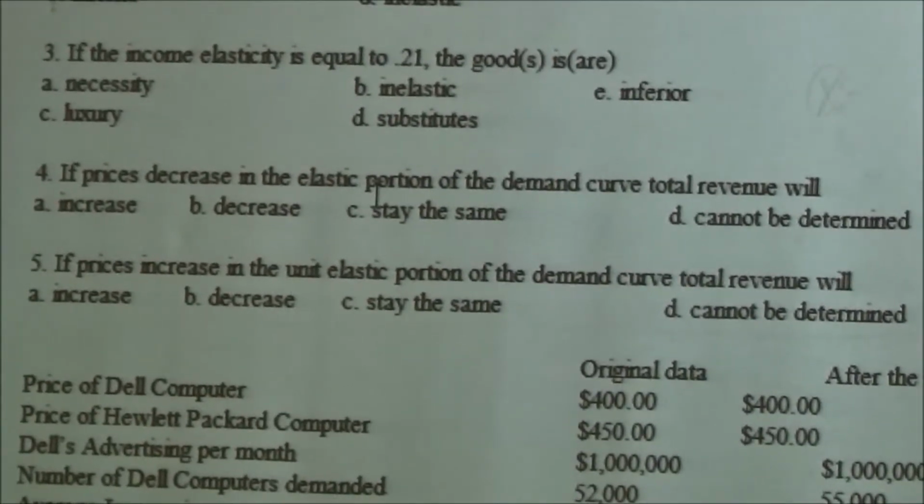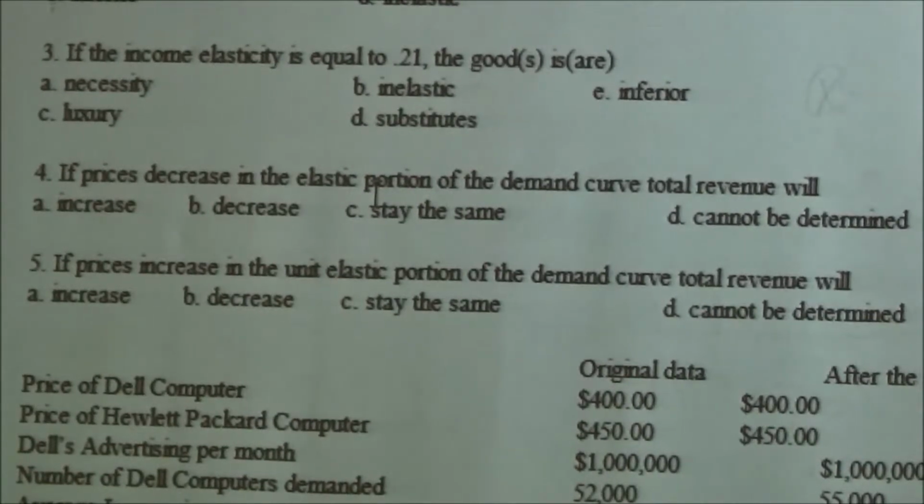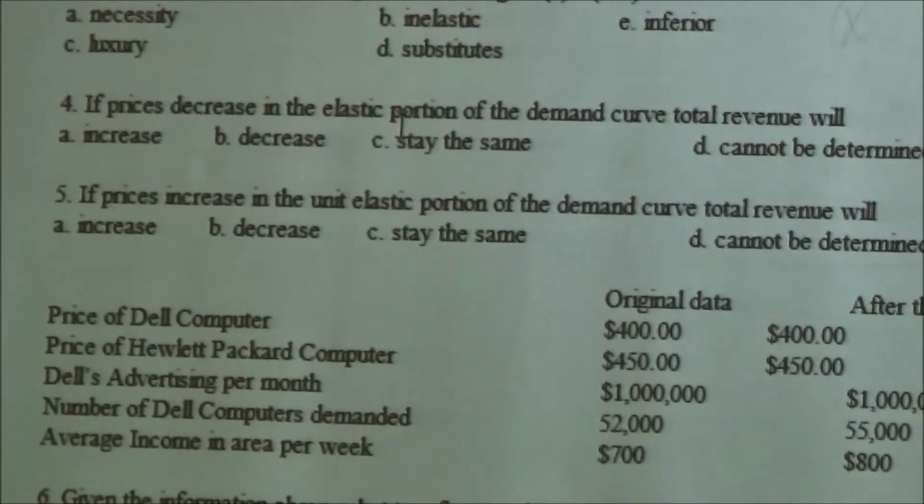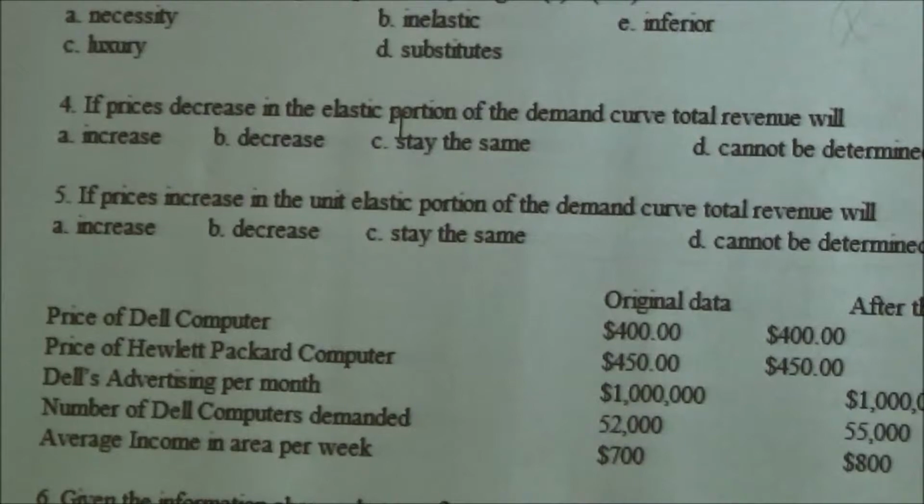You can go find them. Let's do number 4: if prices decrease in the elastic portion of the demand curve, total revenue will increase. So number 4 is increase, because they're price sensitive. Number 5, if prices increase in the inelastic portion, then revenue stays the same. So that's C.